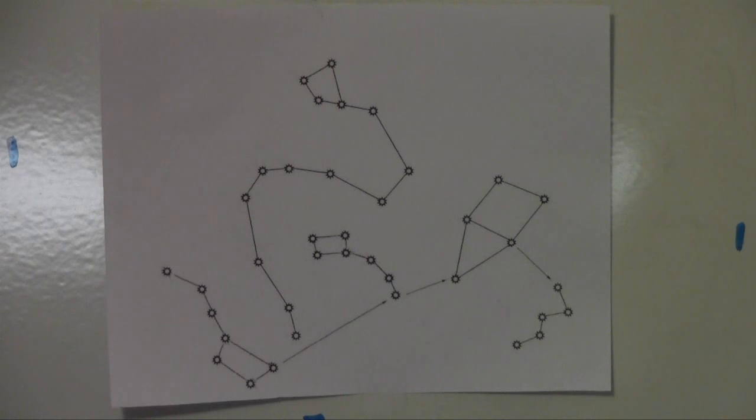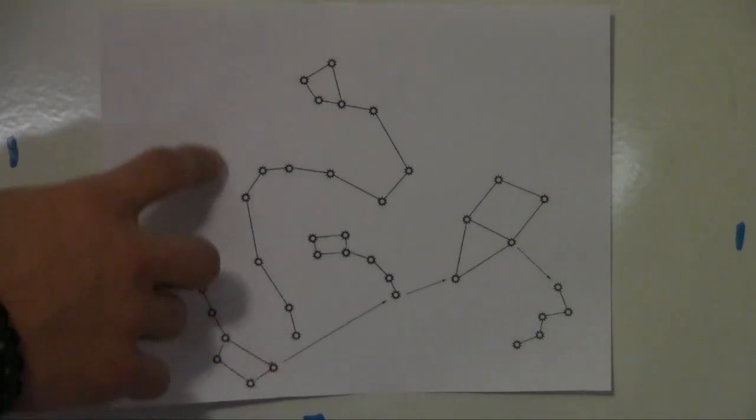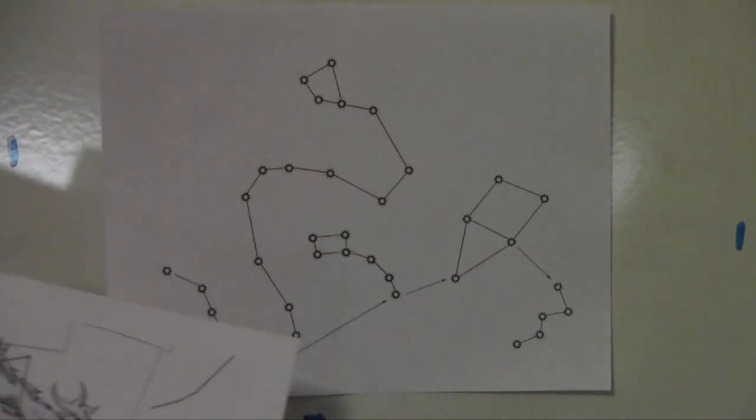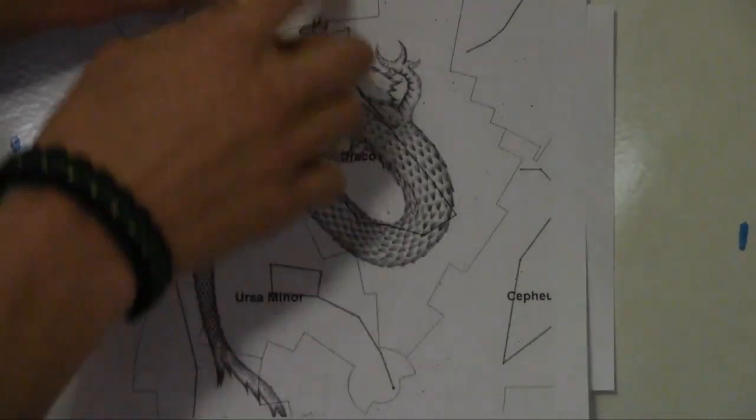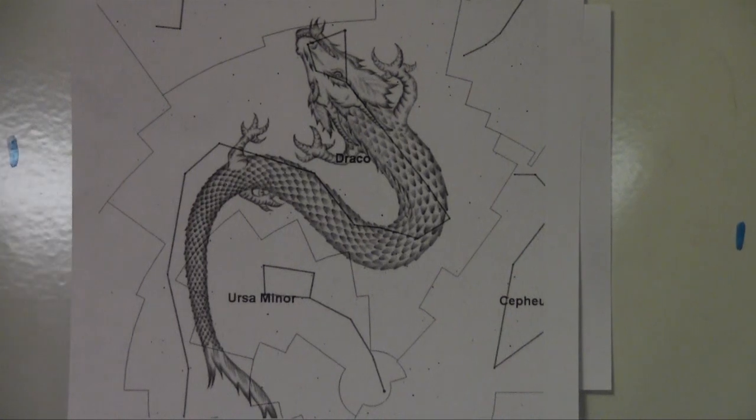By far the largest constellation we can see in the sky is Draco, which is wrapping all the way around here. His head up there. There's a nice big visual for you.